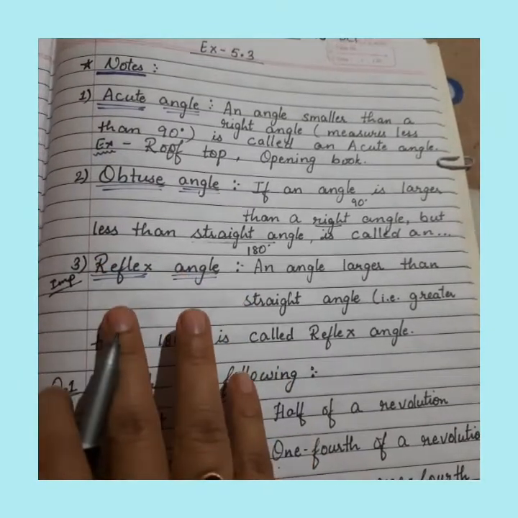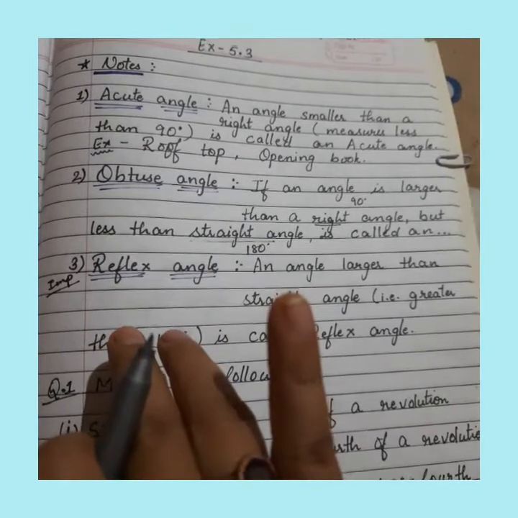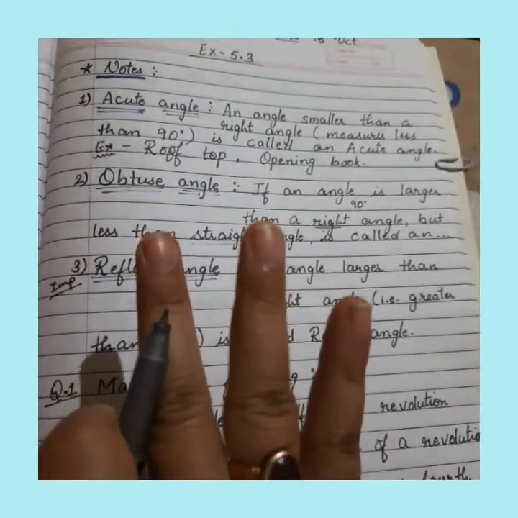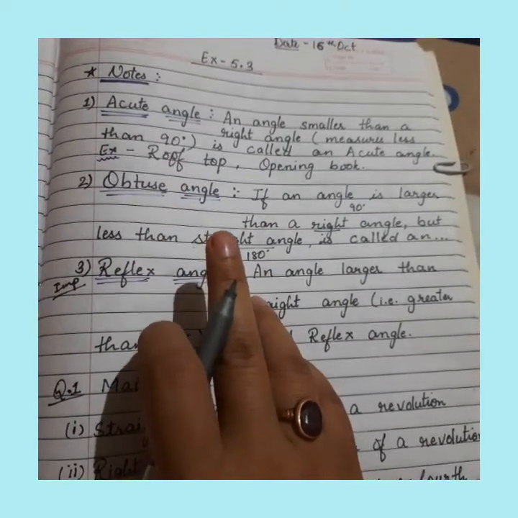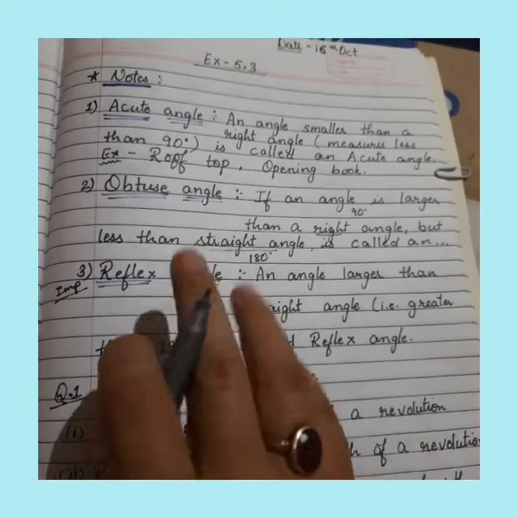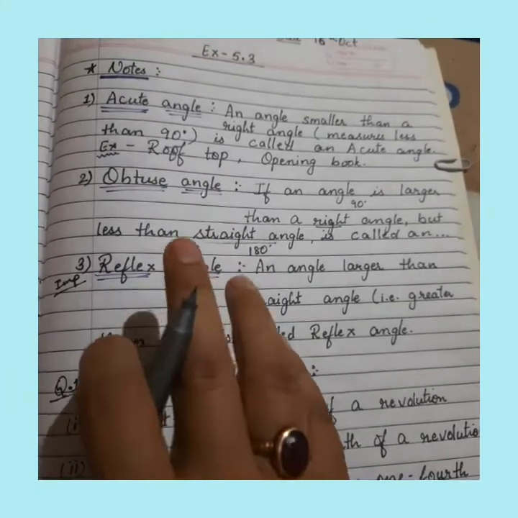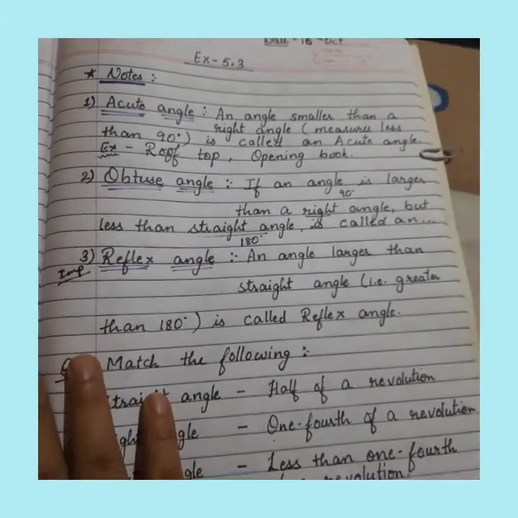In our previous video, we learnt about 3 angles: right, straight and complete angle. In this exercise, we learnt 3 angles: acute, obtuse and reflex. So in total we learnt about 6 types of angles. This is going to be used in your following exercises.